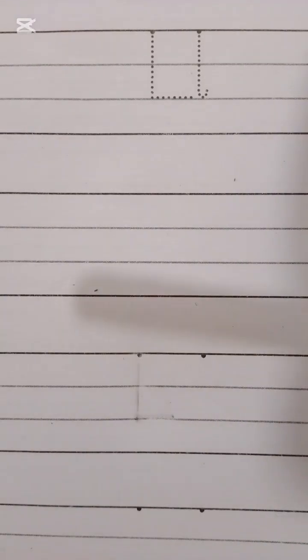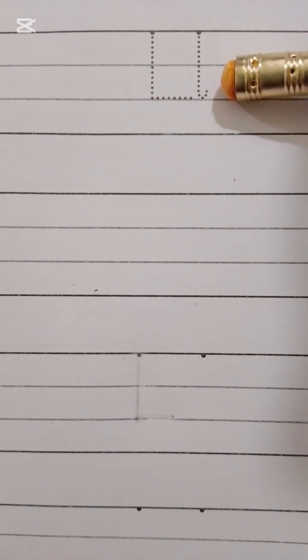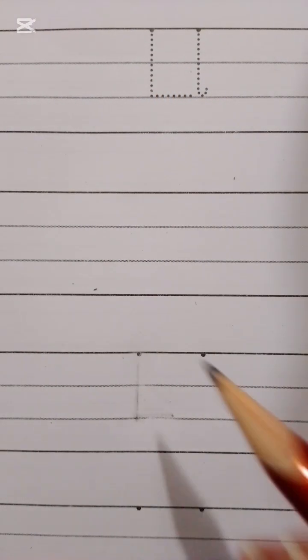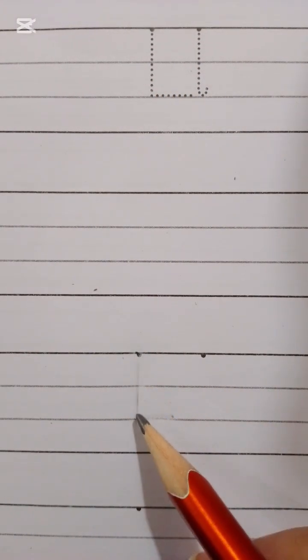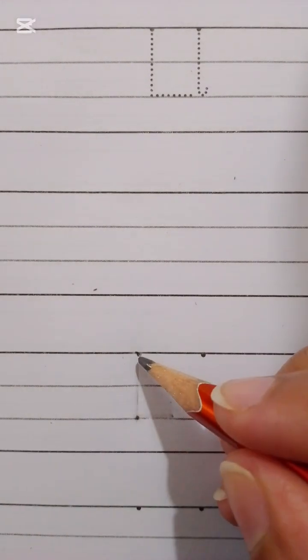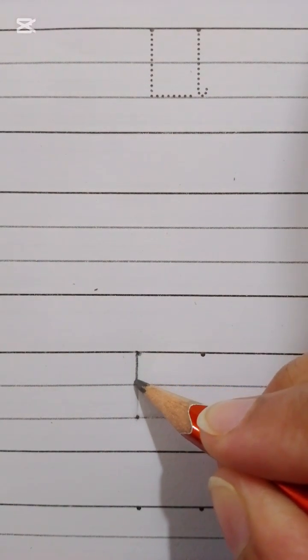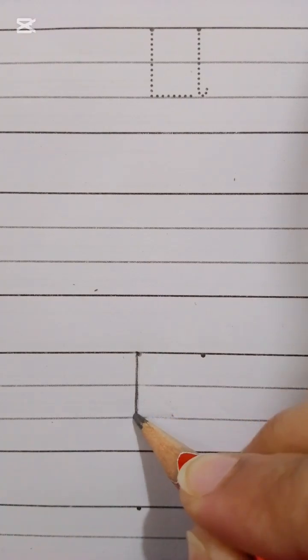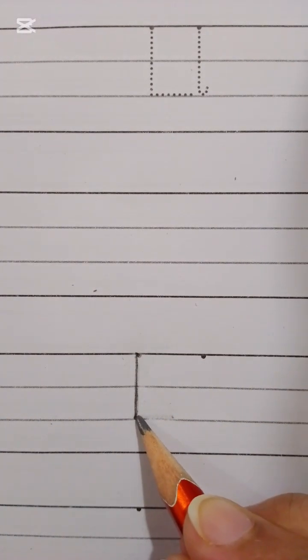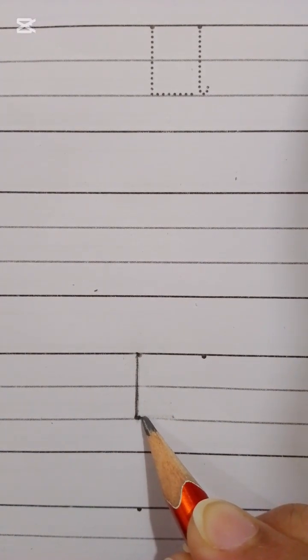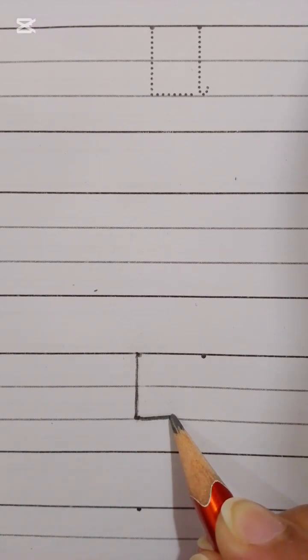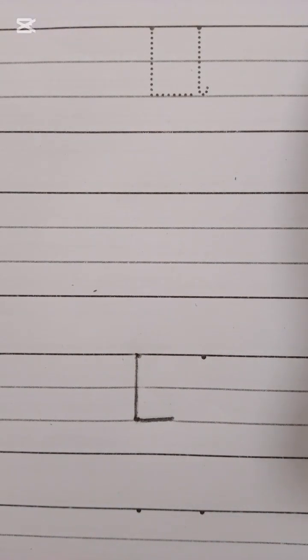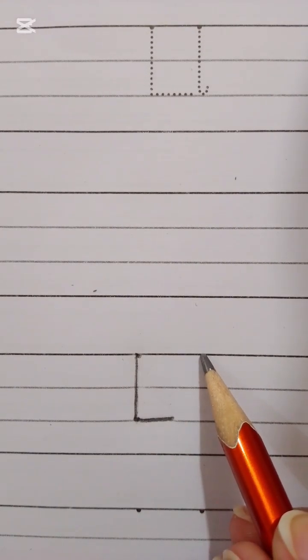How to write capital L and small l? Put a dot here and here. Make a straight standing line down to the bottom line. From the bottom line, make a sleeping line towards the right. It's a capital L.